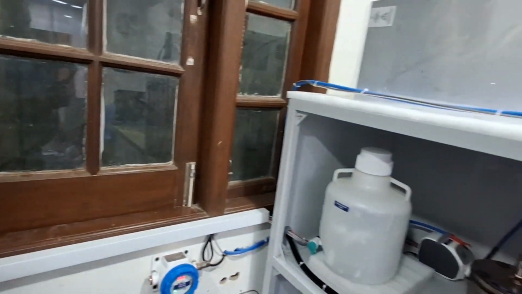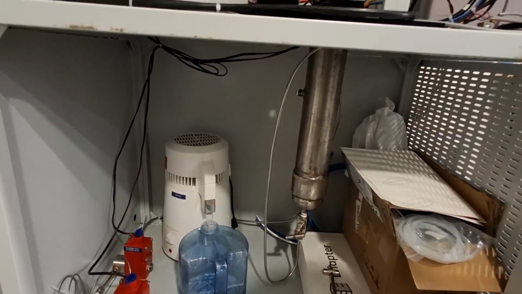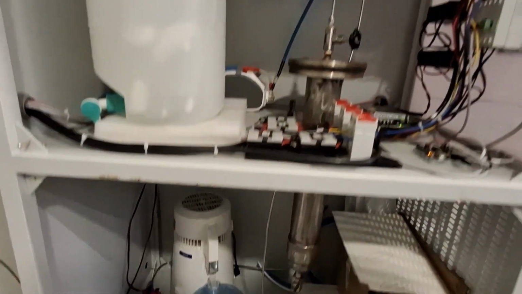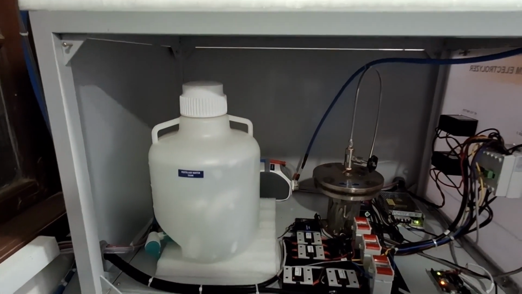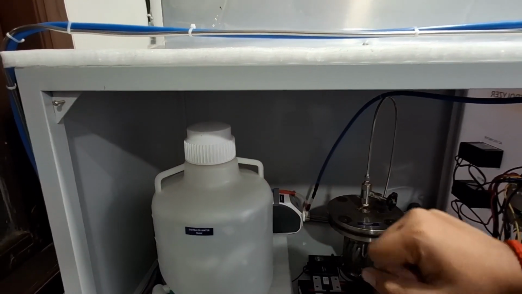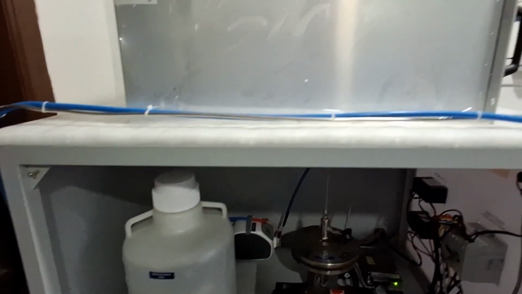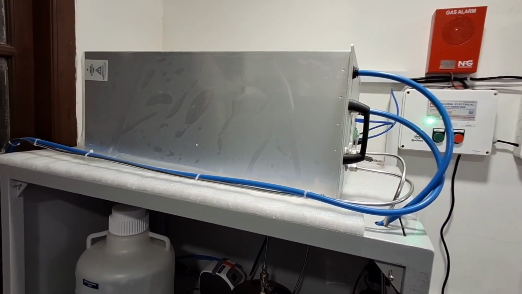To make distilled water, we have a distiller. This is a very small distiller, enough to keep the system running. After making distilled water, we can pour the water inside this tank, and this device will utilize that distilled water for making hydrogen.